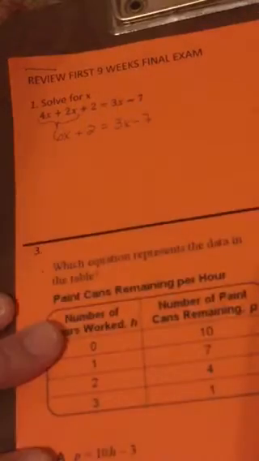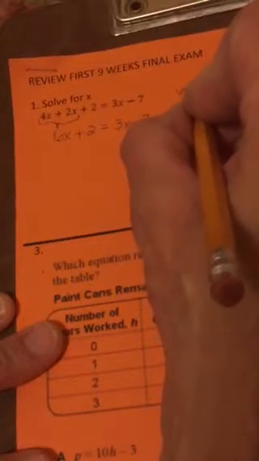Got to combine your like terms. So right here, 4x plus 2x gives you 6x plus 2 equals 3x minus 7. So now, remember I tell you, take all the variables to the left and the numbers go on the right. So we're going to subtract 3x from both sides, and here you go. We're left with 3x plus 2 equals negative 7.